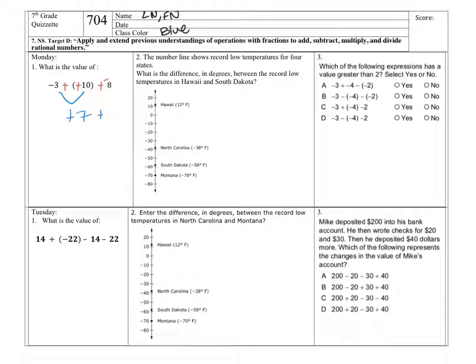And now we can add this -8 that's left over. And again, these have different signs, so you subtract them. And then you keep the sign of the bigger number. So your answer is -1.